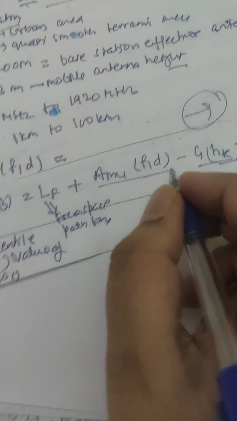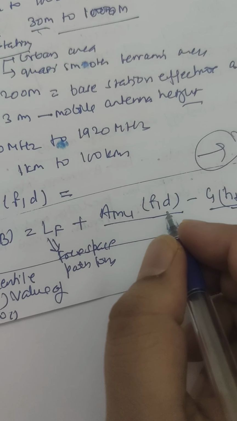AMU F, D is the medium attenuation relative to free space.